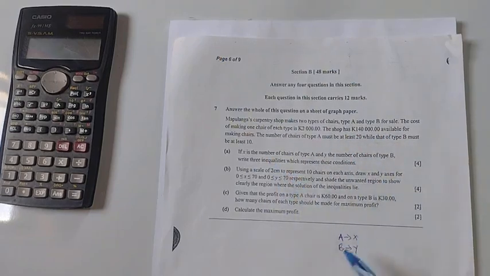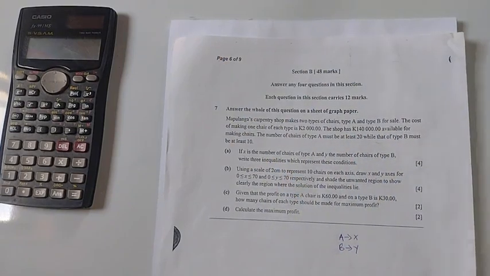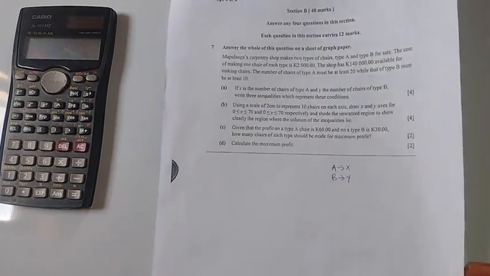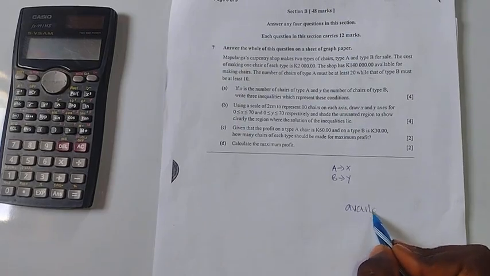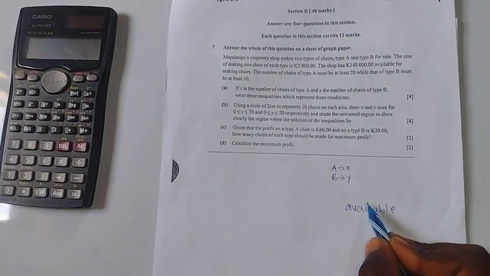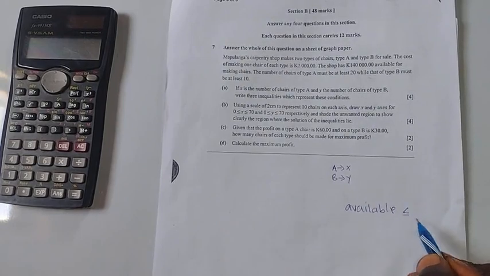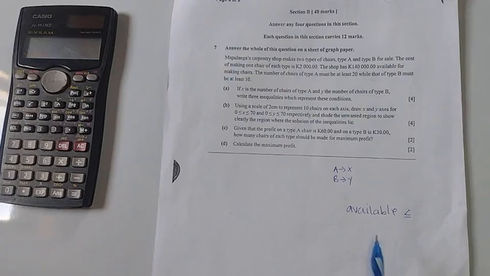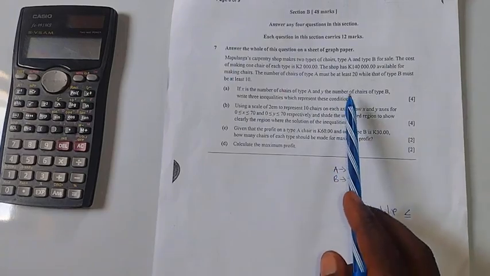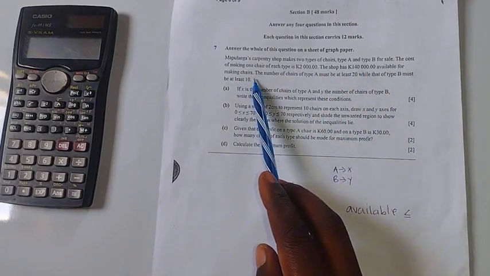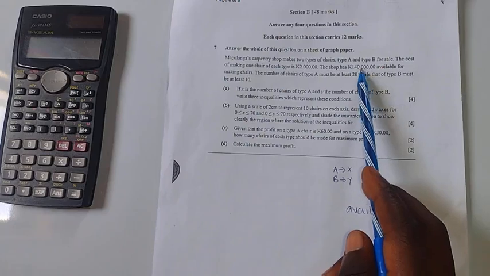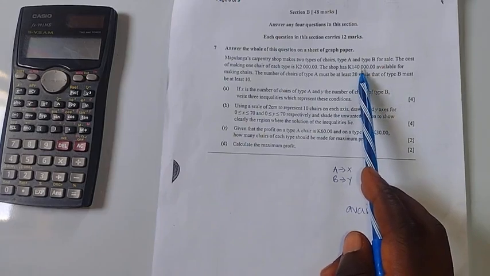In linear programming, knowing some of these terminologies is very important, like this word they have used, available. It means less than or equal to. So the shop only has 140,000 kwacha available for making the chairs; it shouldn't go beyond this.